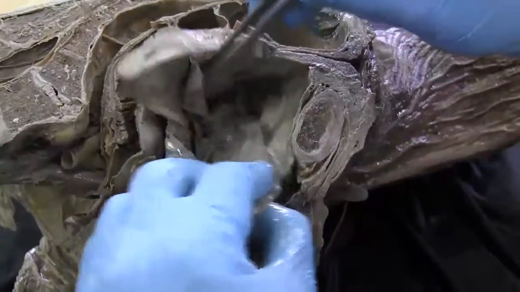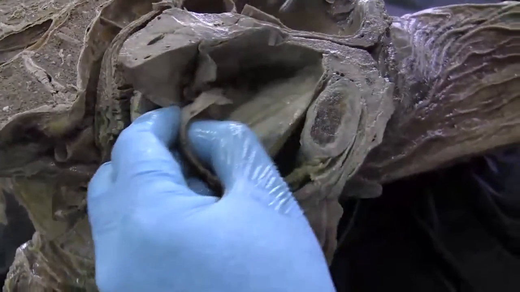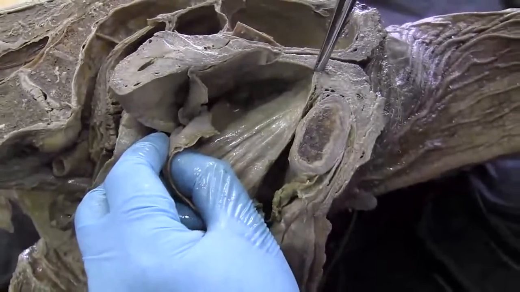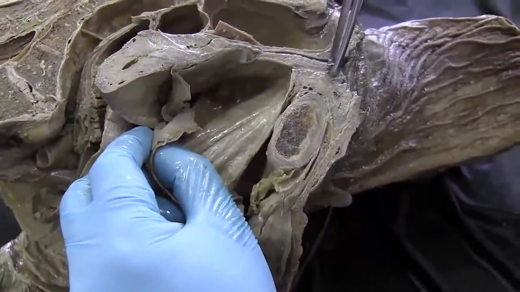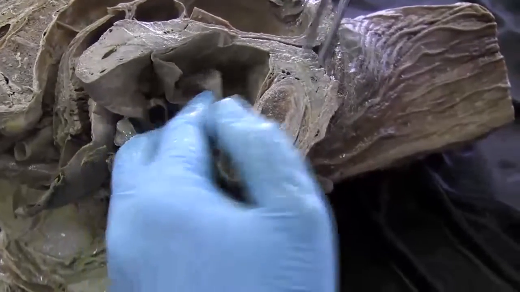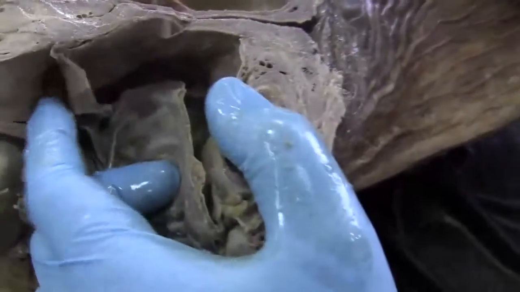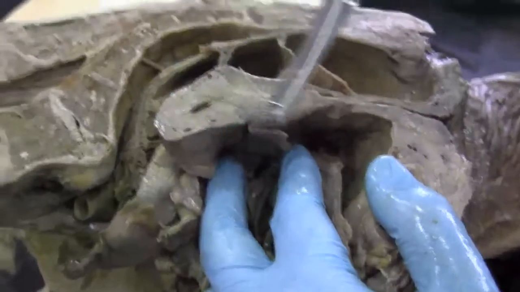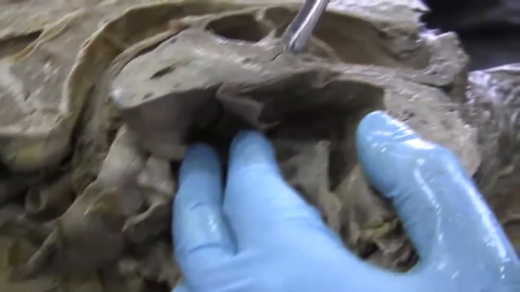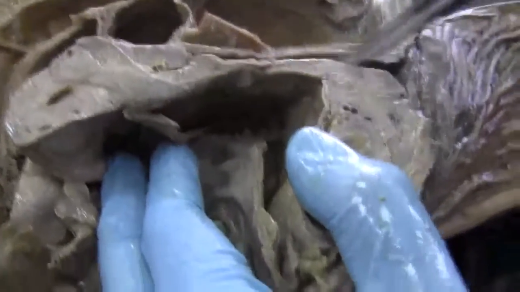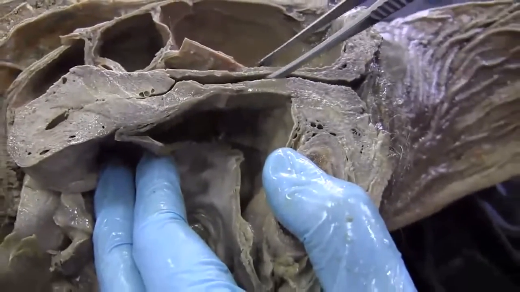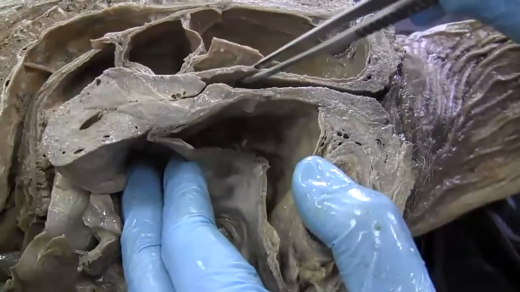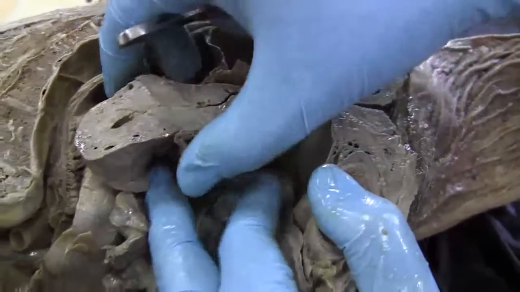This is the urinary bladder, and this is the female urethra. Posterior to it, I'll find the uterus. This is the uterus, and this is the cervix uteri. And this is the vagina. This is the anterior wall of the vagina, and this is the posterior wall of the vagina.